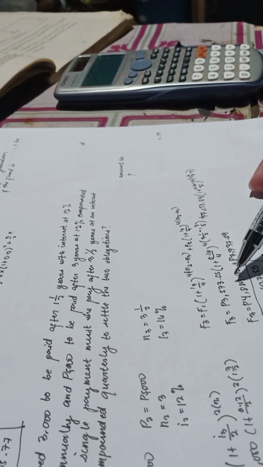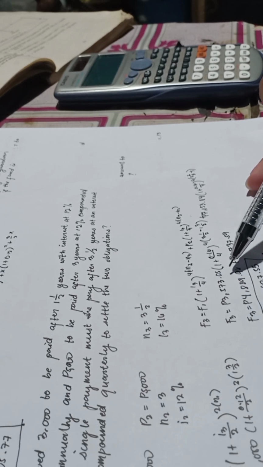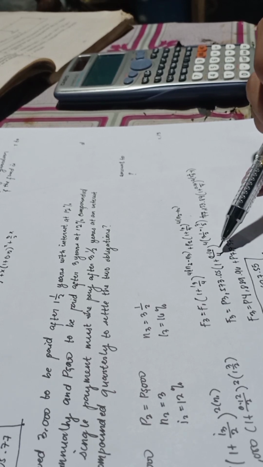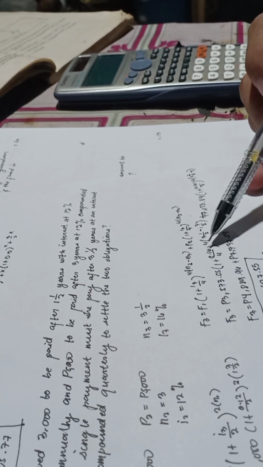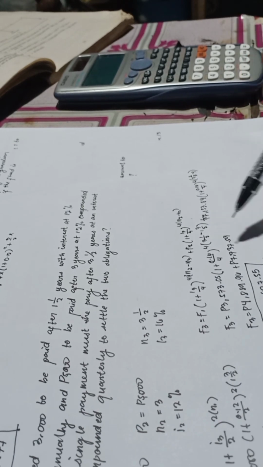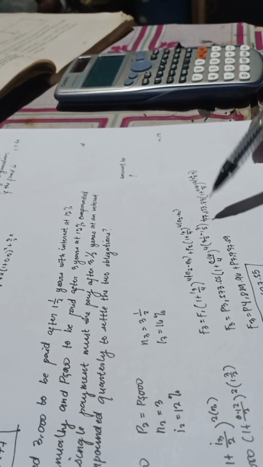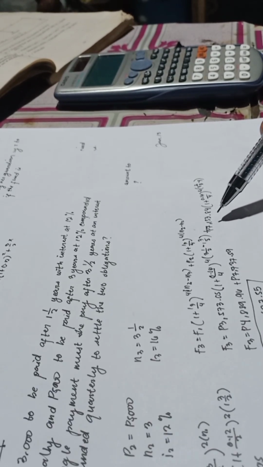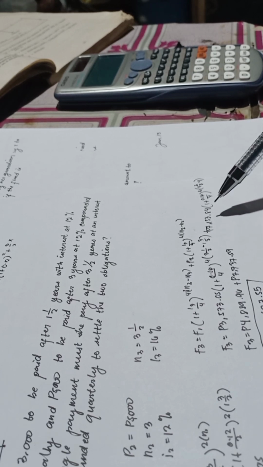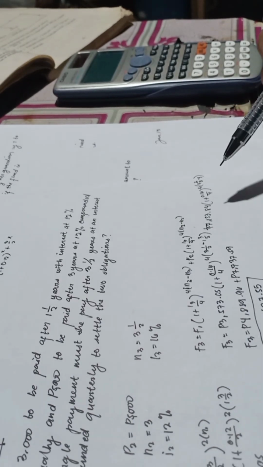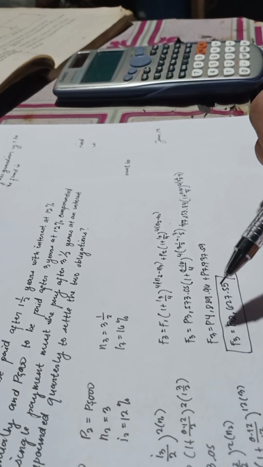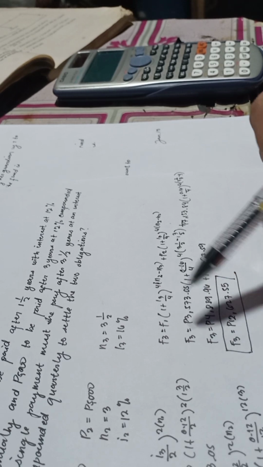F3 is equal to 3,573.05 quantity of 1 plus 0.16 or 16% over 4 raised to the power of 4 multiplied by 3.5 minus 3 over 2 plus 7,153.84. So calculate.